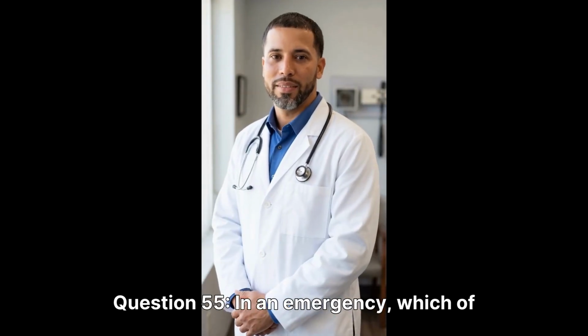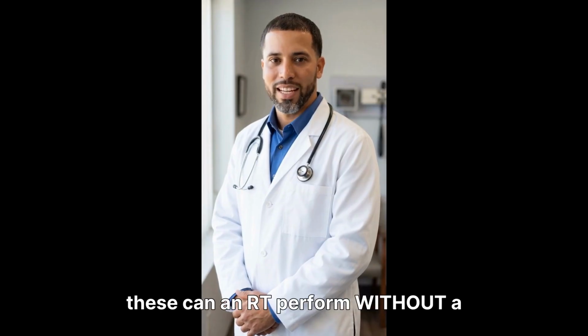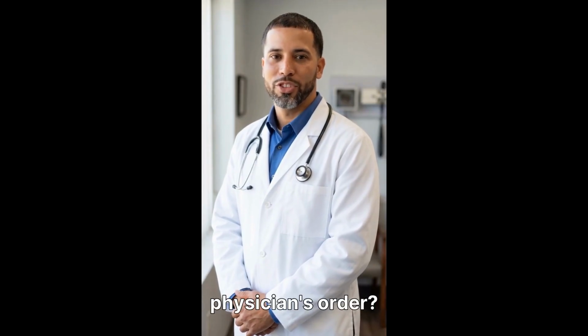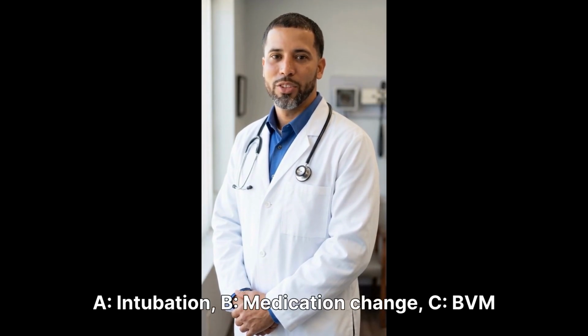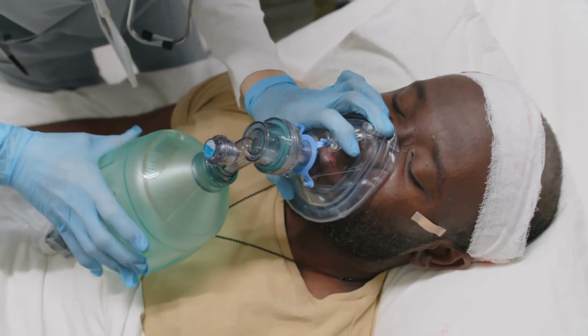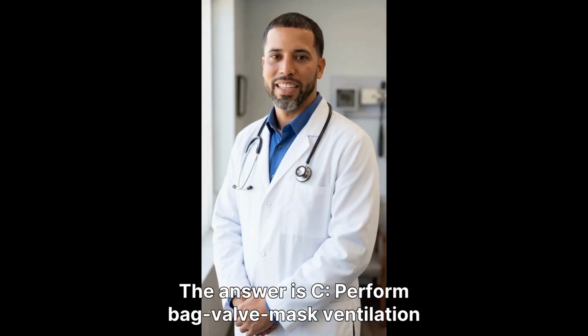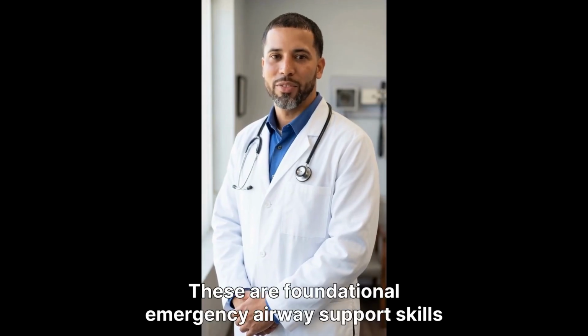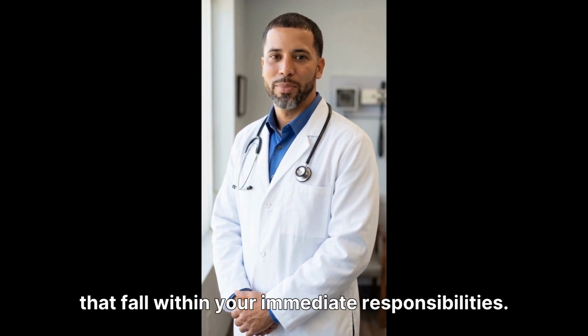Question 55. In an emergency, which of these can an RT perform without a physician's order? A. Intubation. B. Medication change. C. BVM ventilation and suctioning. Or D. Extubation. What falls within your emergency scope of practice? The answer is C. Perform bag valve mask ventilation and suctioning. These are foundational emergency airway support skills that fall within your immediate responsibilities.